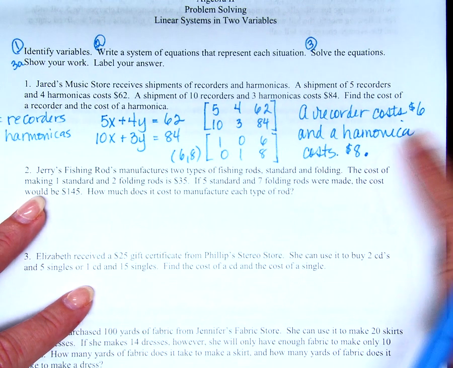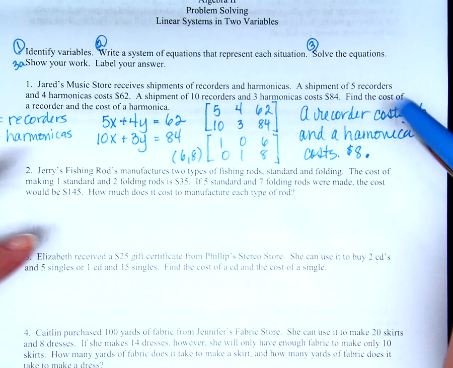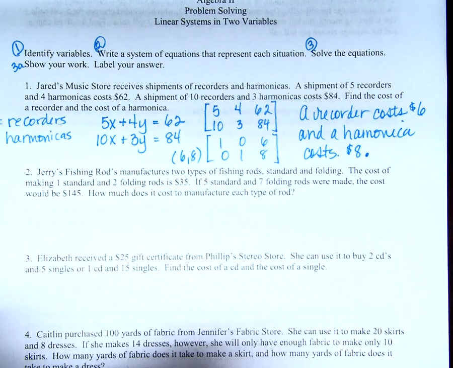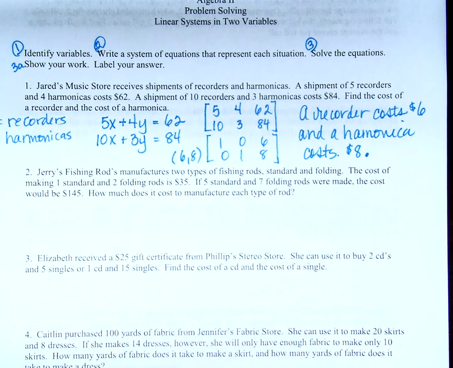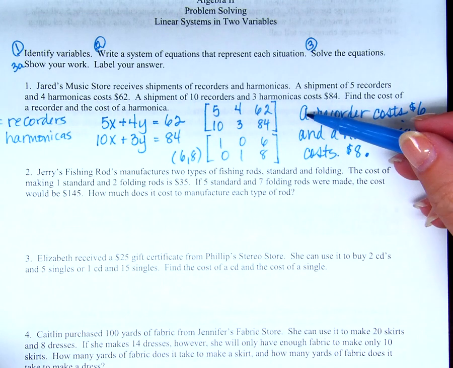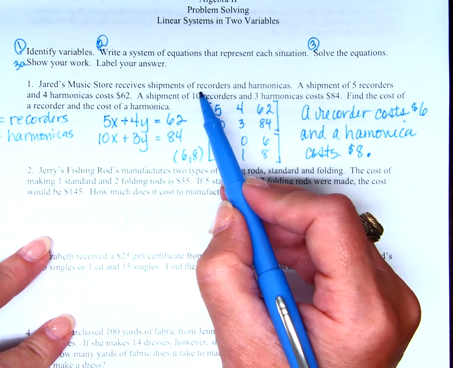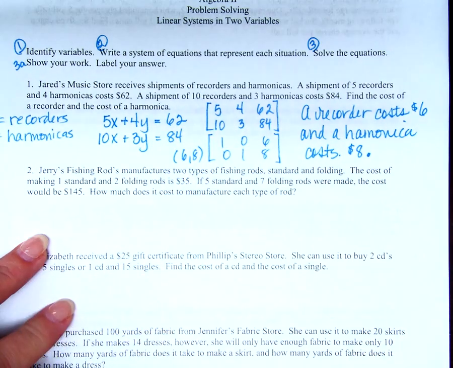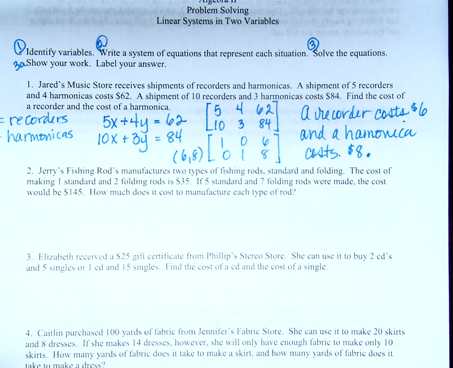Nope, it has to be a sentence. We cannot just put x equals 6 and y equals 8. We are answering what they asked us to find. It says find the cost of a recorder and the cost of a harmonica. We're going to answer in a complete sentence, which means capital letters, spelling as best as we possibly can. But guys, honestly, if you don't know how to spell the word recorder, look at it. It's right here. And then a period at the end. Yes? Any questions about this?